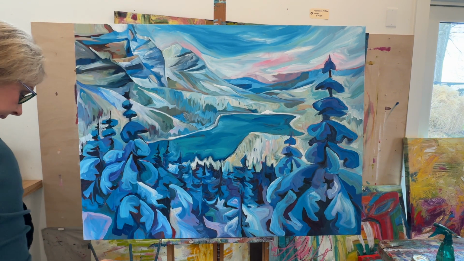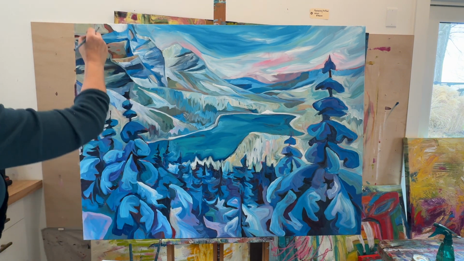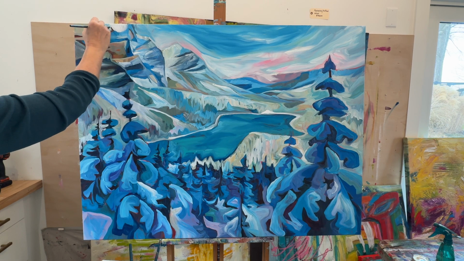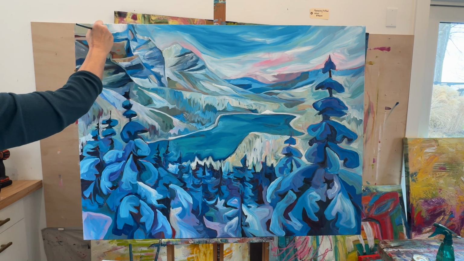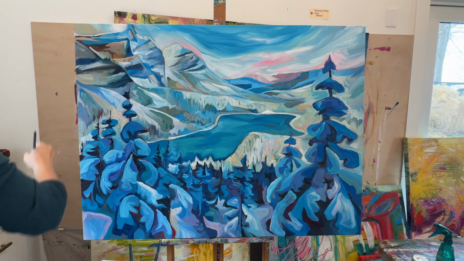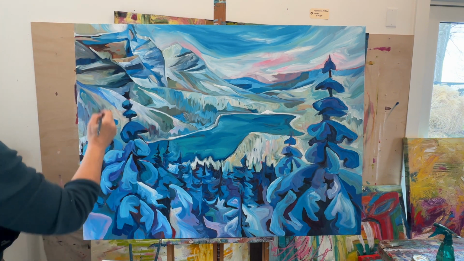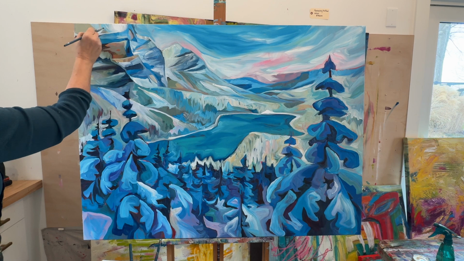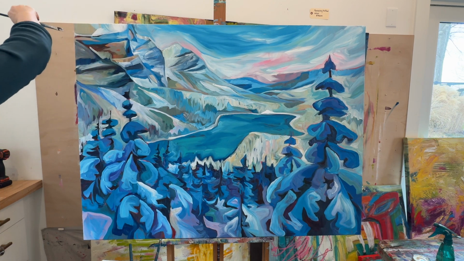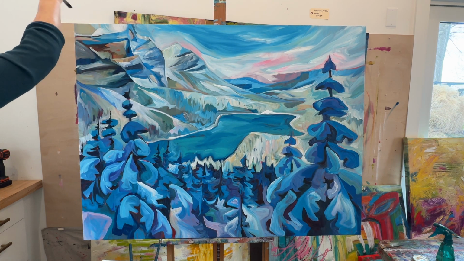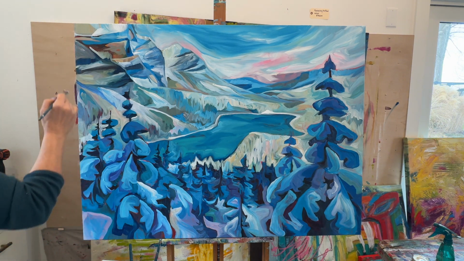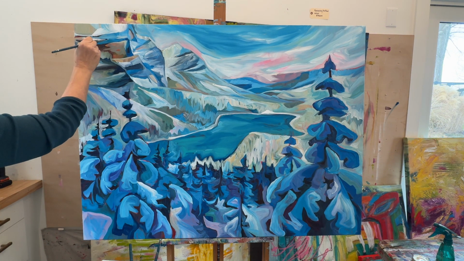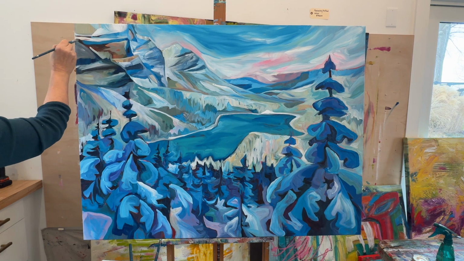So this is a very limited palette for me. When I'm doing trees and fall trees, there's so many colors that I can throw in. And here I am really limiting, using lots of white, titanium white, and unbleached white, touching it to the blues.